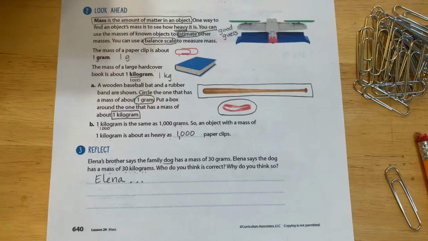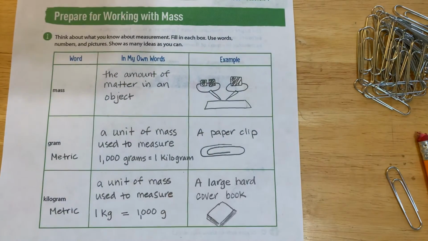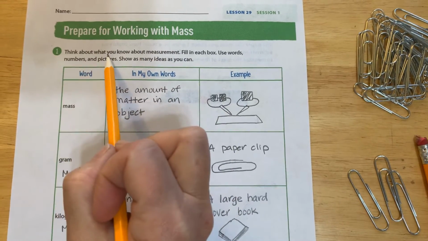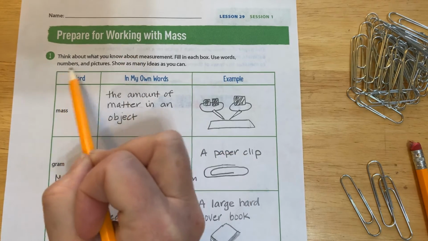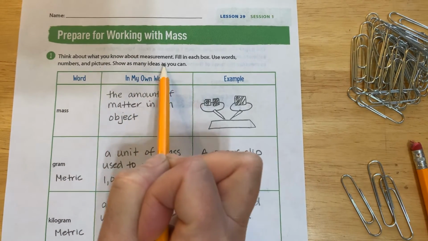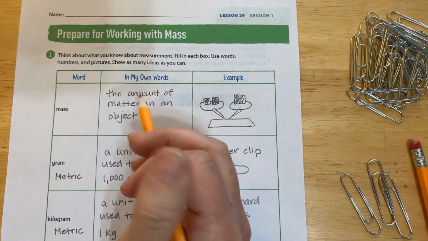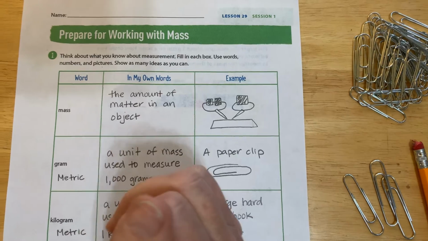Okay, let's go ahead and move on to our next page. On our next page, we just want to make sure you understand the vocabulary of what we're working on. Prepare for working with mass. Think about what you know about measurement. Fill in each box. Use words, numbers, and pictures. Show as many ideas as you can. Now, if you'd like to do this on your own, go ahead and pause the video and fill out what you can on your own. Then come back and fix anything that you need to fix.